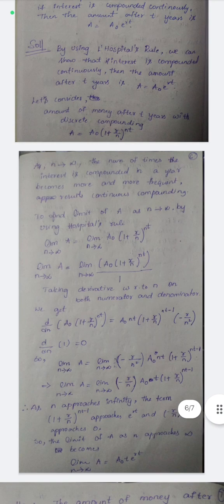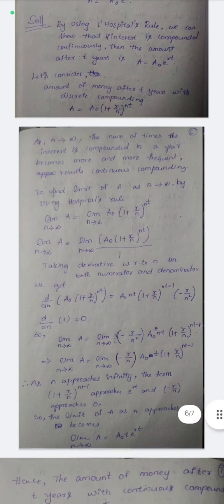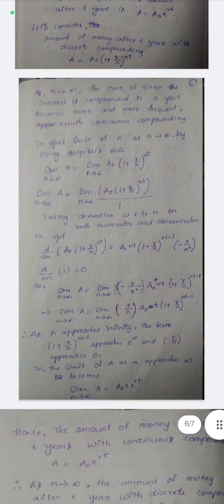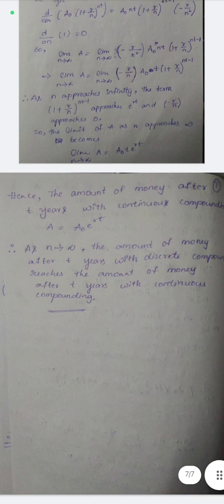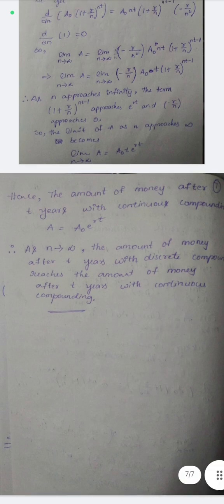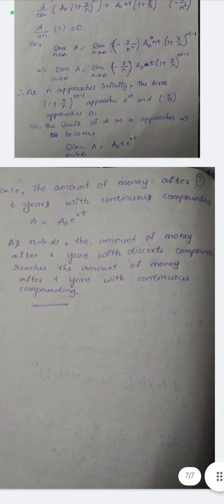So the limit of A as n goes to infinity becomes A equals A naught e to the power of rt. Here the amount of money after t years with continuous compounding is A equals A naught e to the power of rt. As n extends to infinity, the amount of money after t years with discrete compounding reaches the amount after t years with continuous compounding.